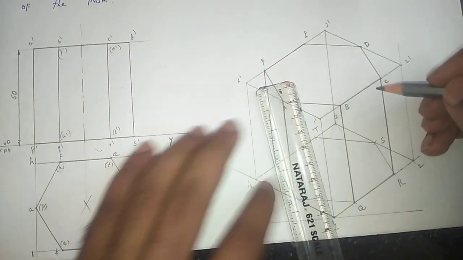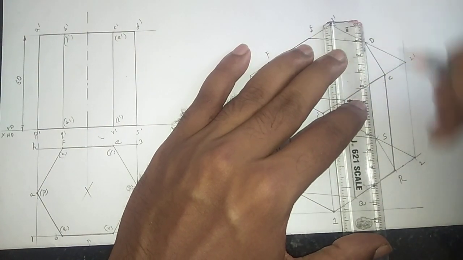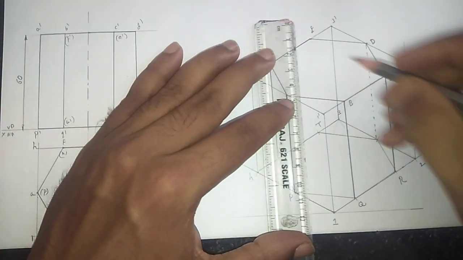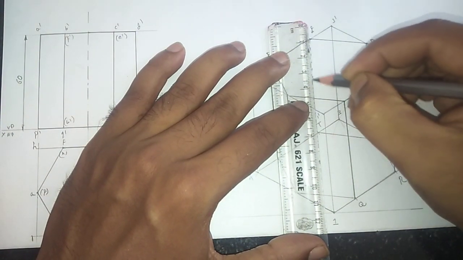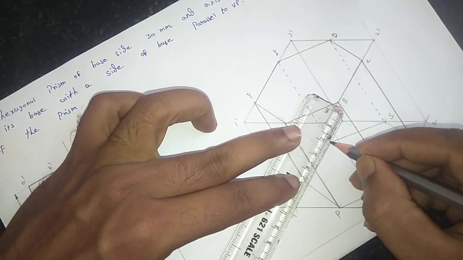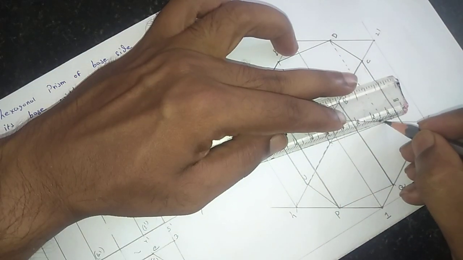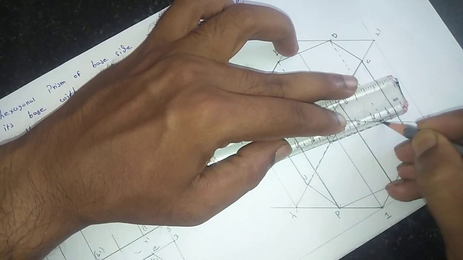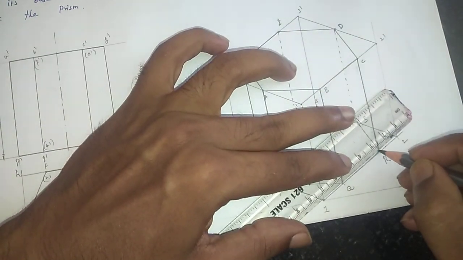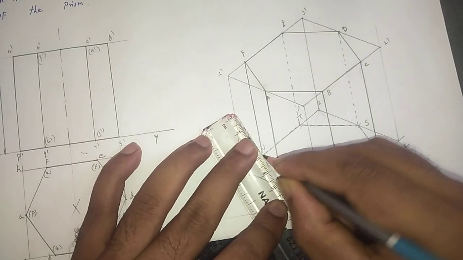And here D and S is invisible. And E and T is also invisible. So we need to connect by a dotted line. On the base also T and U is invisible, so we connect by a dotted line. T and S is invisible, connected by a dotted line. S and R is invisible, connected by a dotted line. And R and Q visible, P and Q is visible, P and U is visible.